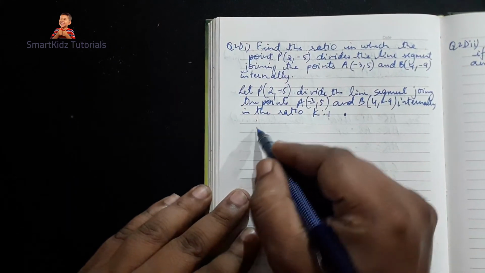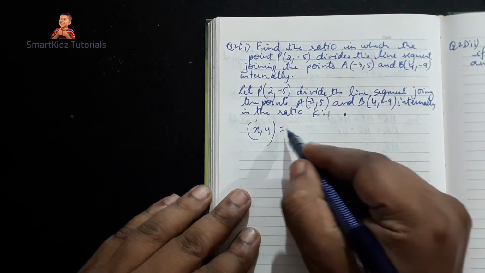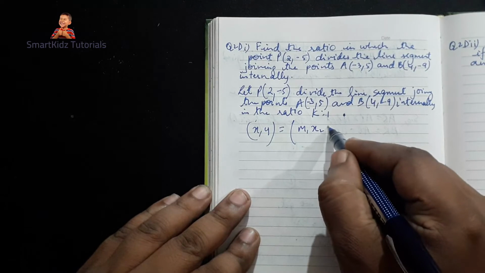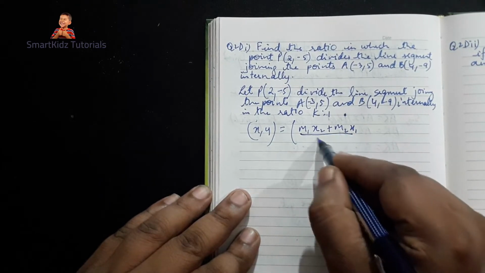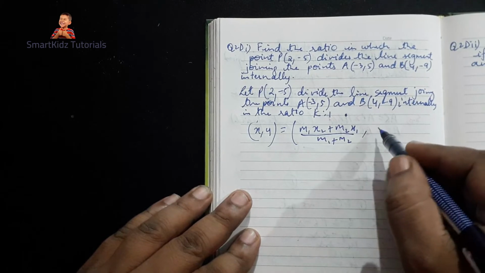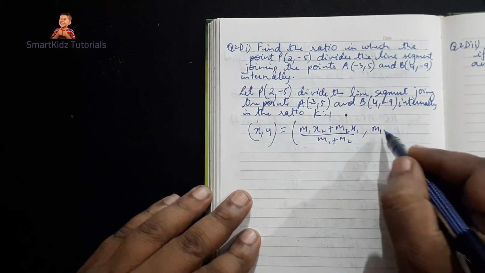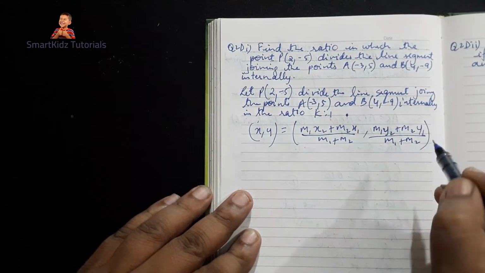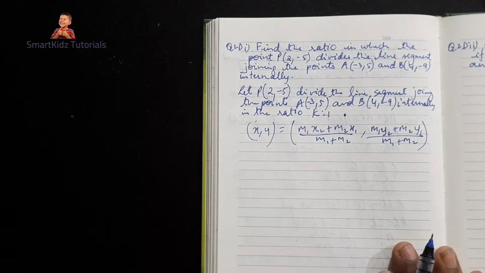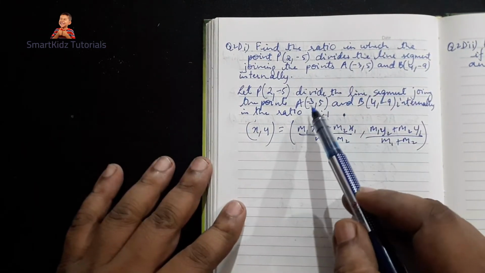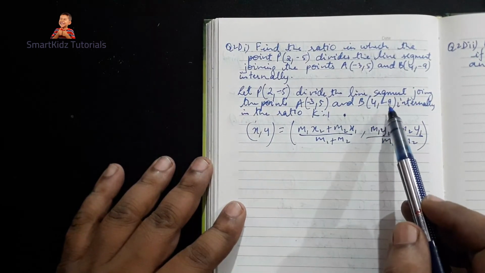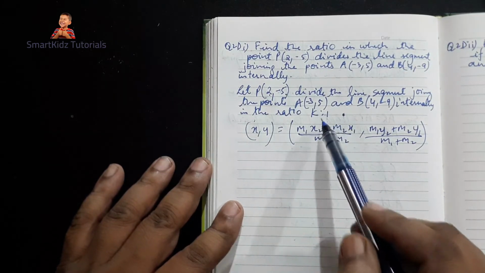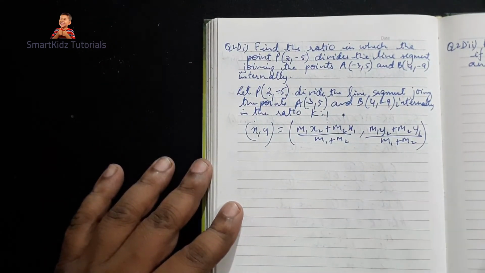We need to use the formula we usually use. There is a section formula. So m1 x2 plus m2 x1 whole thing upon m1 plus m2. These are the ratios. And for the y axis, m1 y2 plus m2 y1 whole thing upon m1 plus m2. And then we just need to put values over here. So this will become x1 y1, x2 y2, and this will be x and y, and the ratios are assumed to be k is to 1.